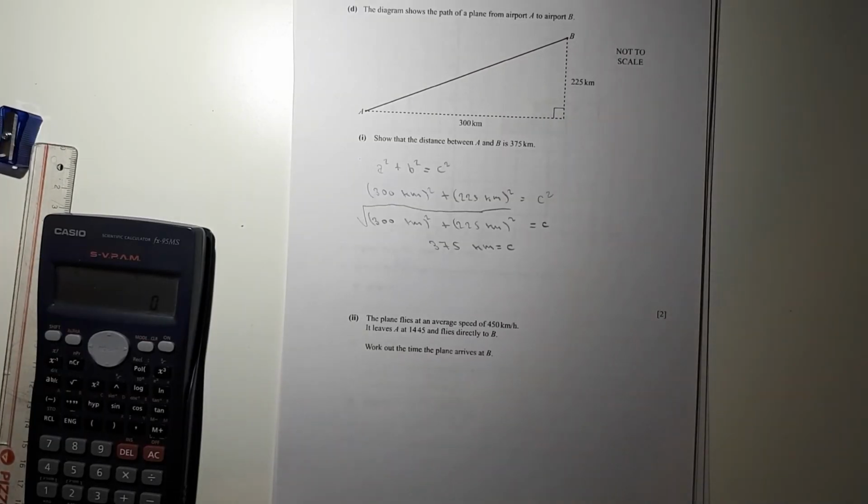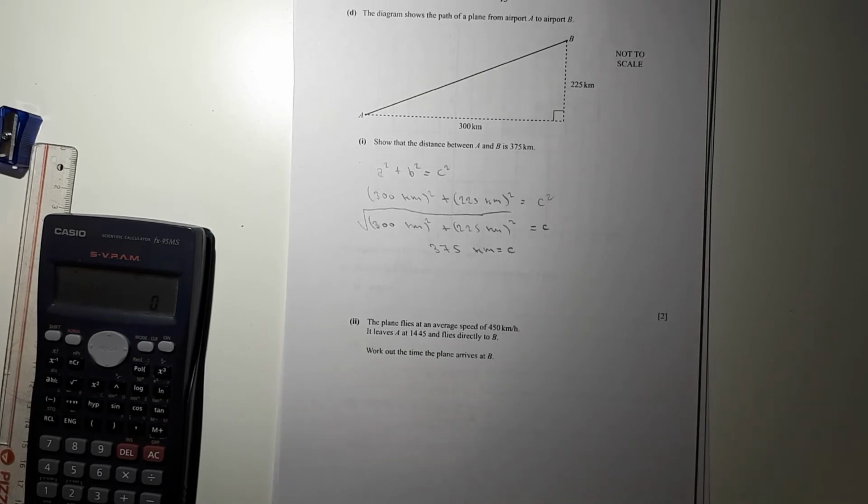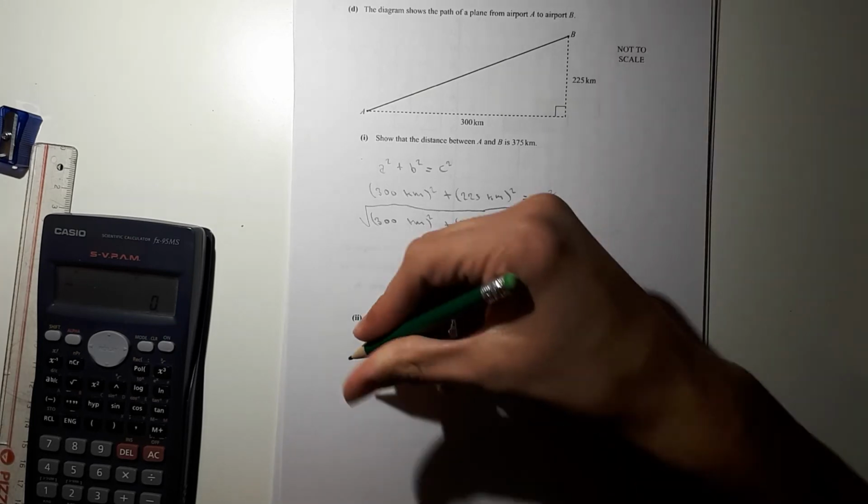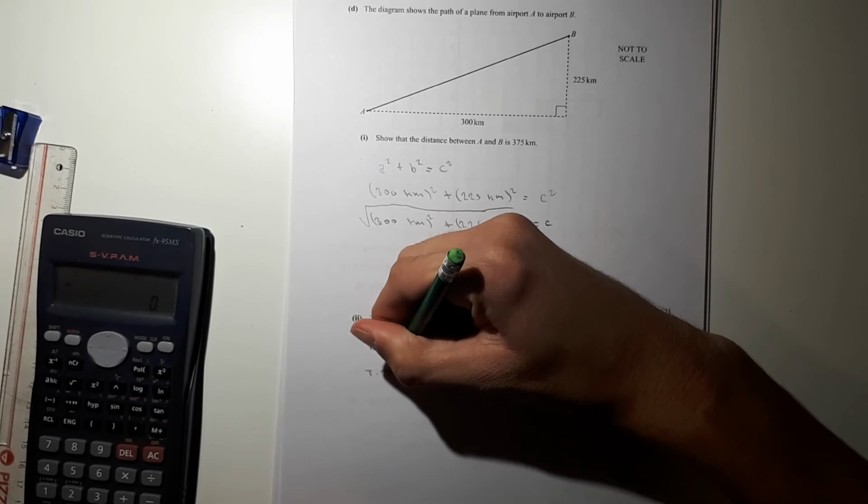2. The plane flies at an average speed of 450 kilometers per hour. It leaves A at 14:45 and flies directly to B. Work out the time the plane arrives at B. So, as we did before, speed is equal to distance over time, but over here we're going to make time the subject, as we don't know its value.